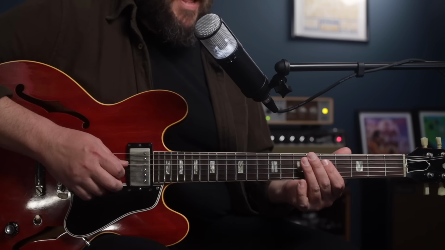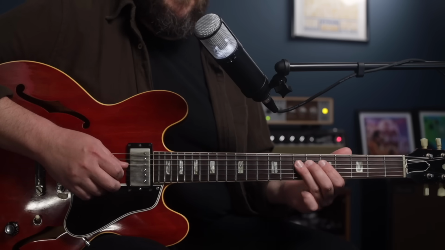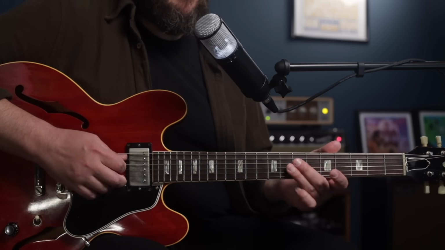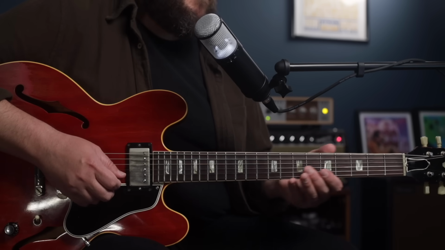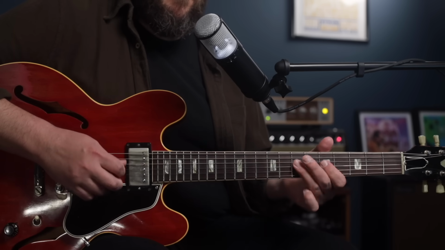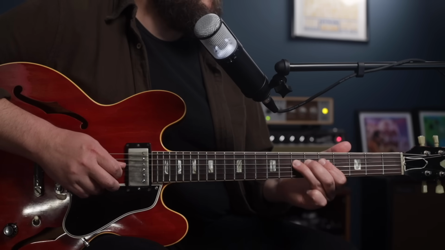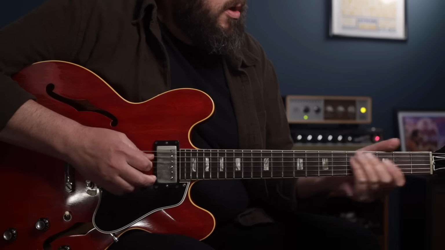That's just root, flat 7, root, minor third, root. So all together. Here's what it sounds like along to the backing track.